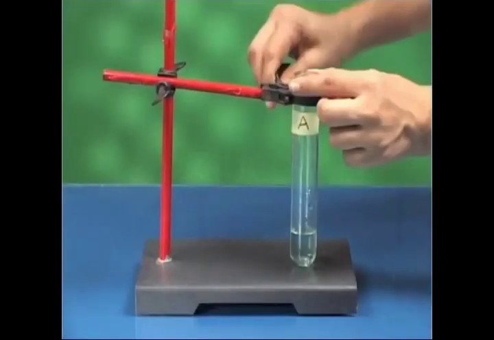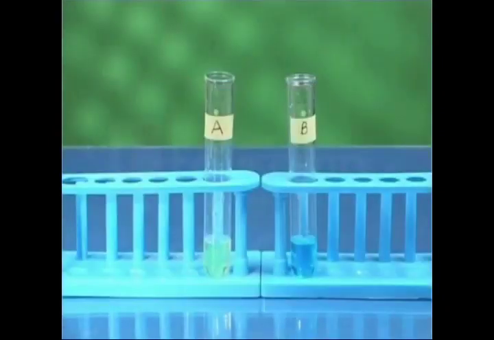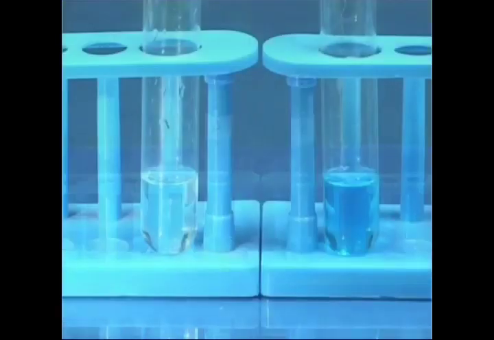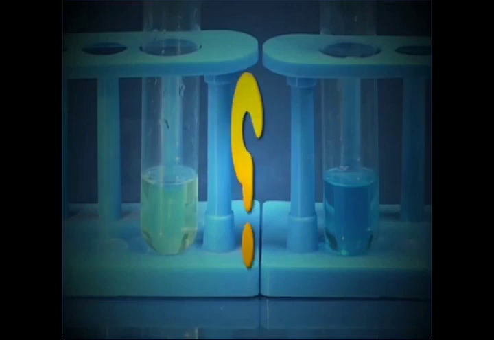Now, take out test tube A from the clamp stand and keep it beside test tube B for comparison. On comparing both the solutions, you will find that the original deep blue color of the copper sulfate solution has faded away. What is the reason behind these changes?